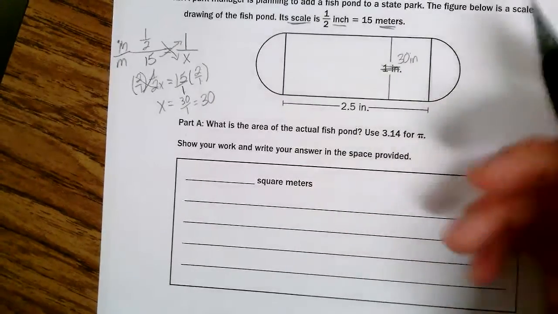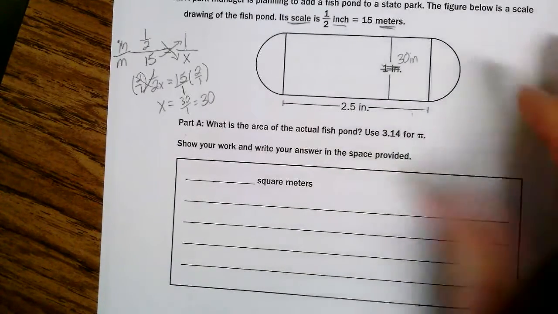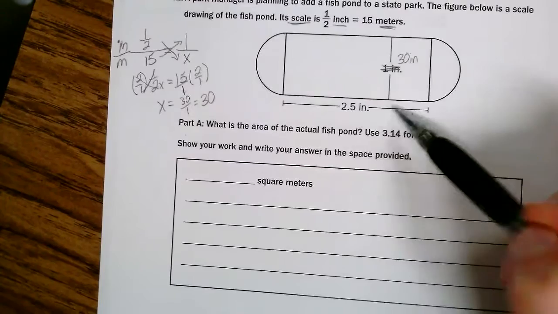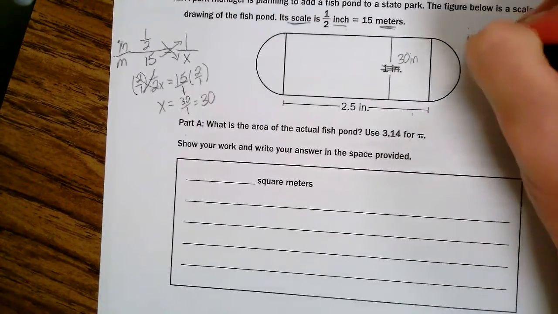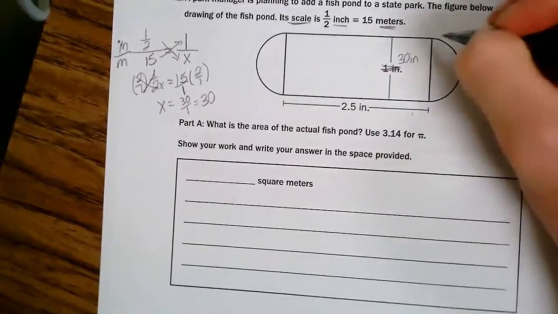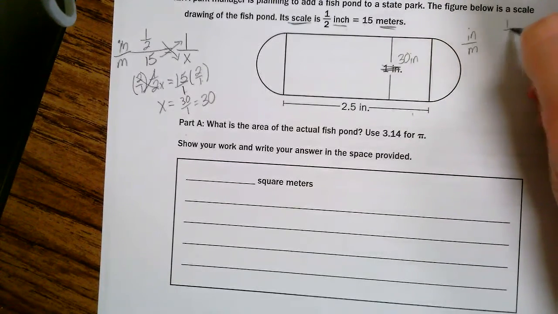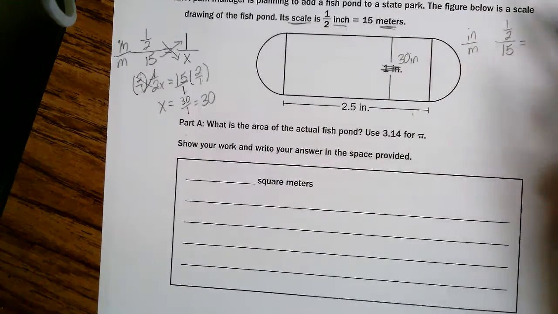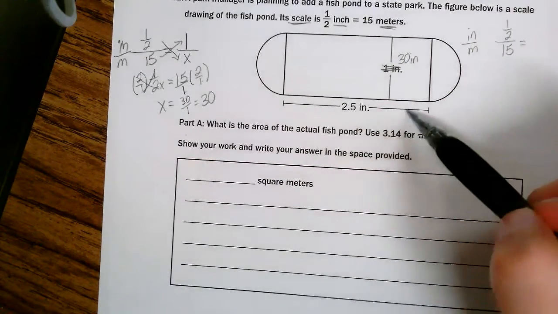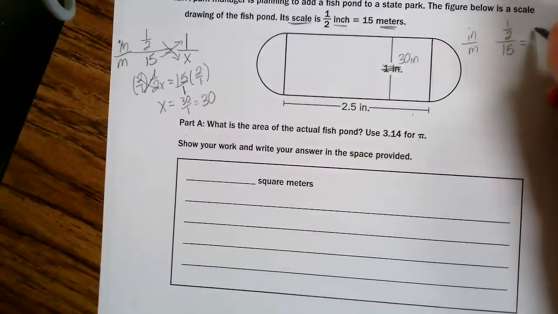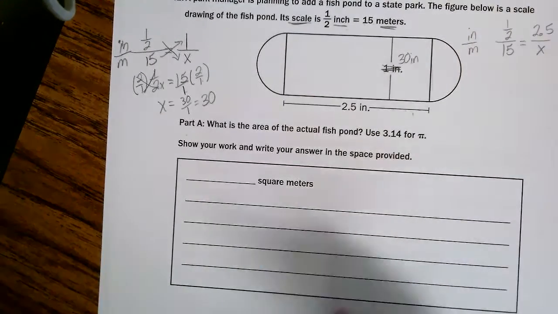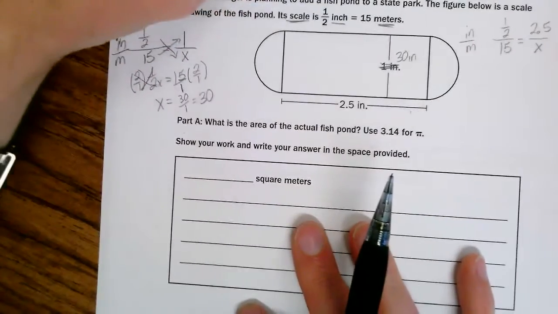So I'm going to do the same thing to find the length of my rectangle down here. I found the width, now I need to find the length. So again, I'm going to do inches to meters, using my same scale, 1/2 inch equals 15 meters. I'm looking for this length here, so that would be 2.5 inches is some number of meters.